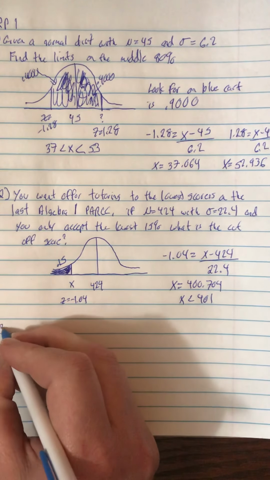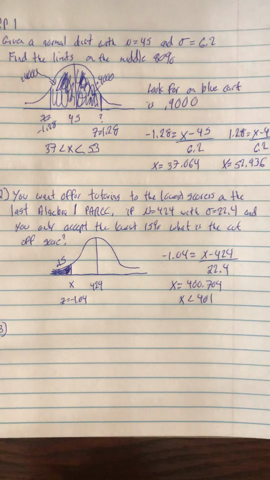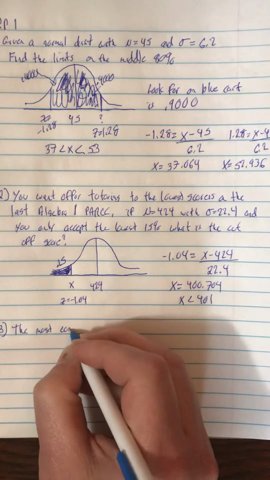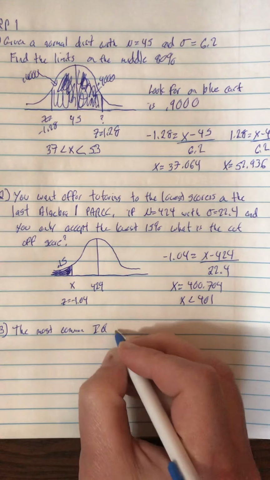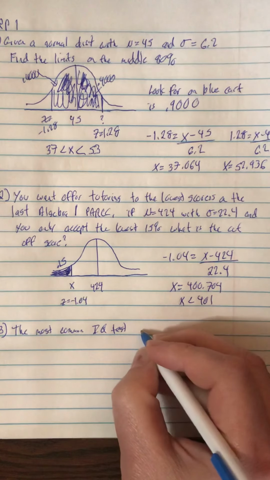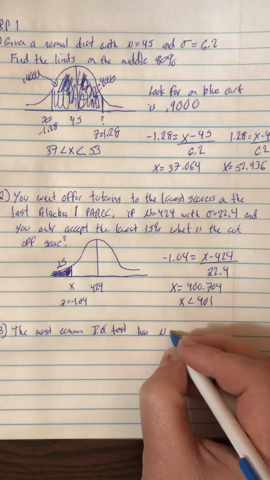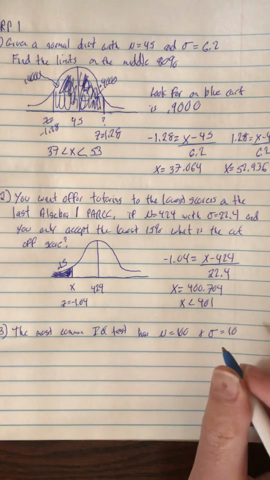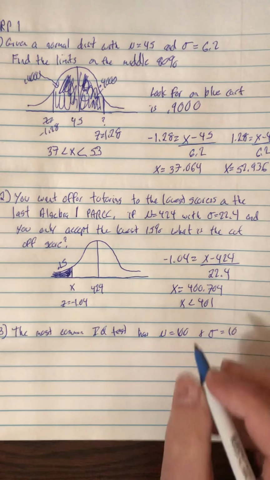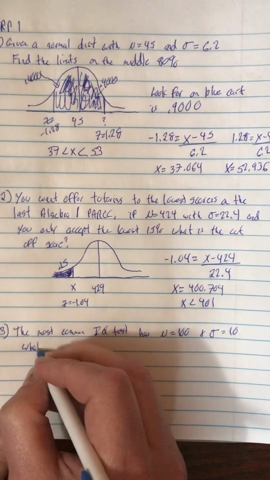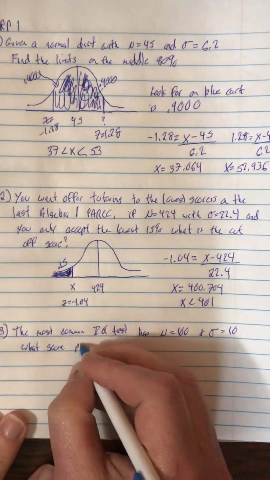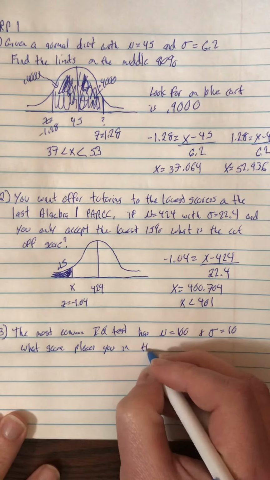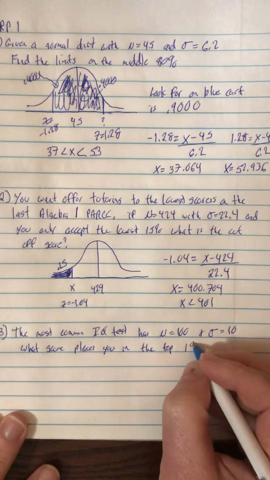So number 3. The most common IQ test has an average of 100 and sigma equal to 10. What score places you in the top 1%?